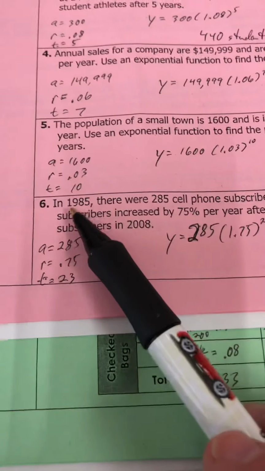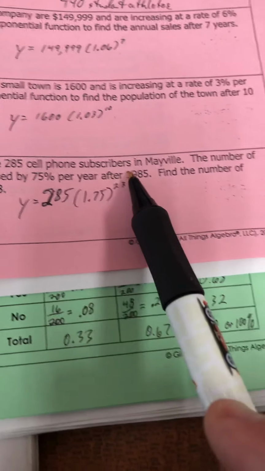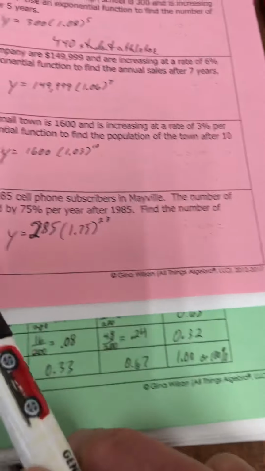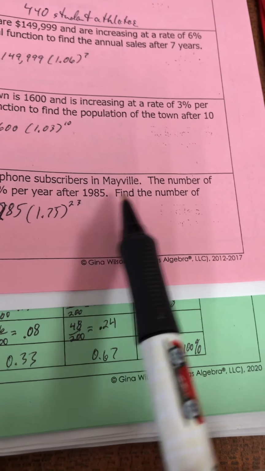Number 6, in 1985, there were 285 cell phone subscribers in Mayville, and the number of subscribers increased by 75% per year after 1985.